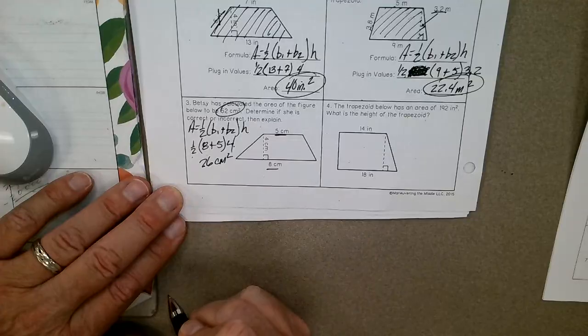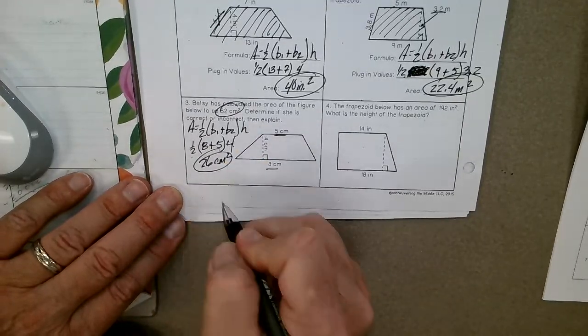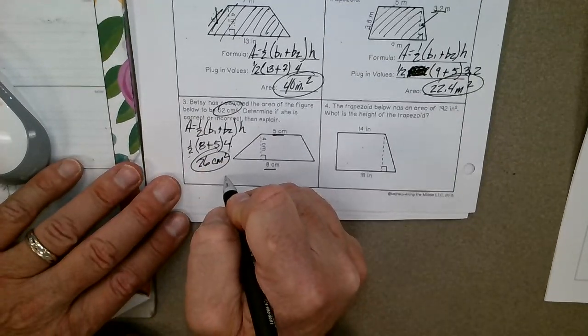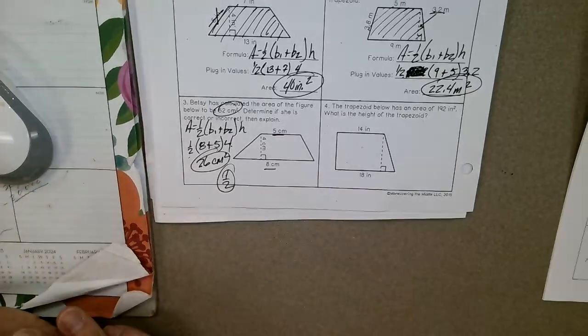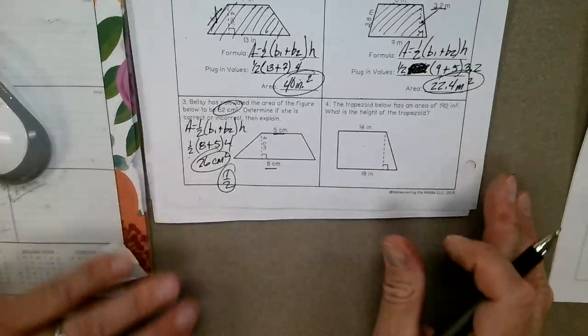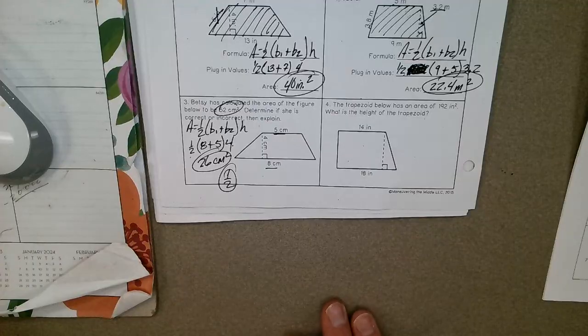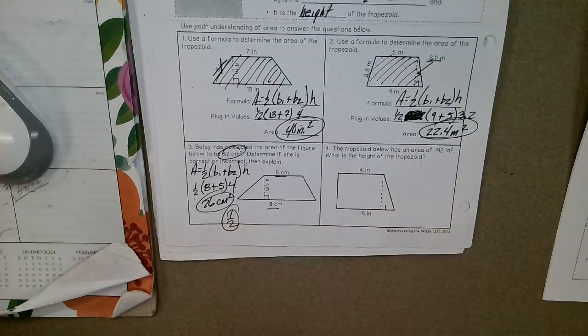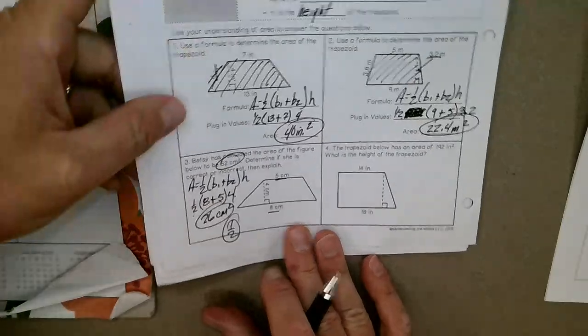All right? They had 52. It's actually 26. Betsy forgot to take half of it, and that was the issue, right? That was the issue. Okay, not too bad so far. Just staying organized, using your calculator certainly is fine.